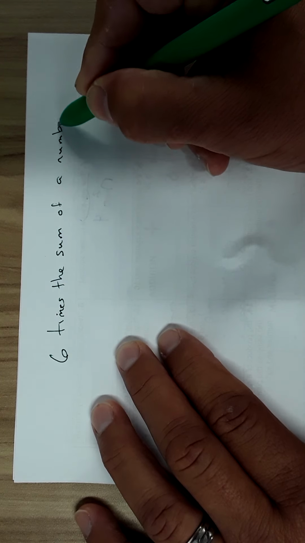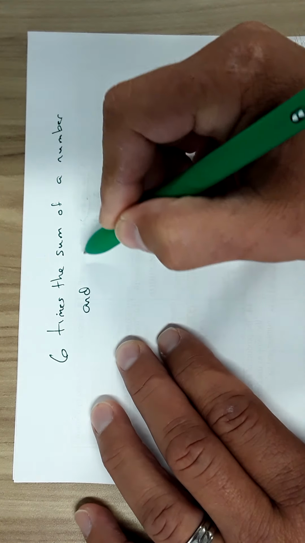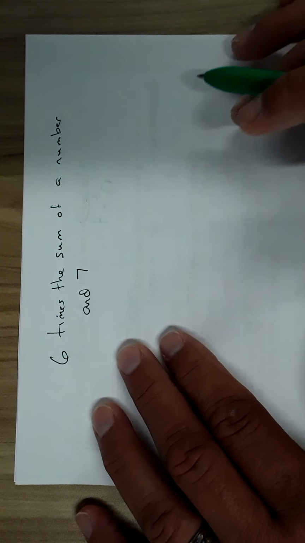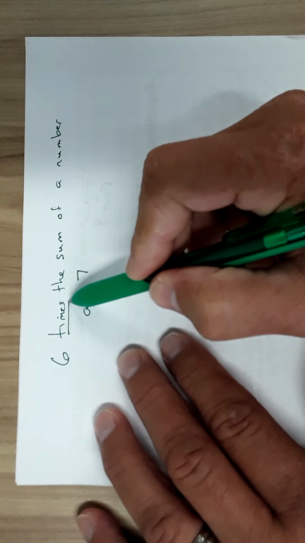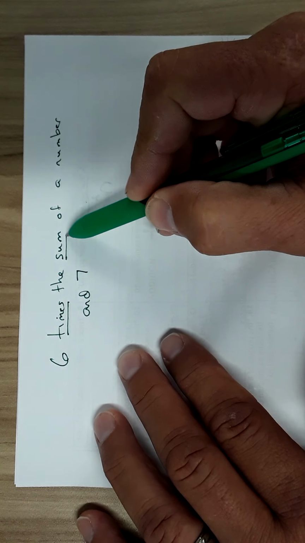All right, I'm looking for an example. I'm going to create one, so bear with me here. So let's try this example. 6 times the sum of a number and 7. Well, there's your multiplication, but wait, here's addition.